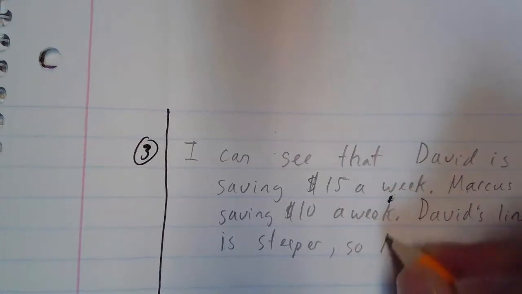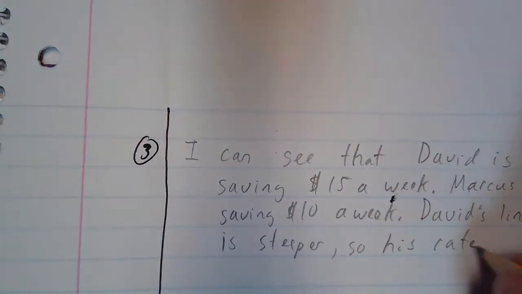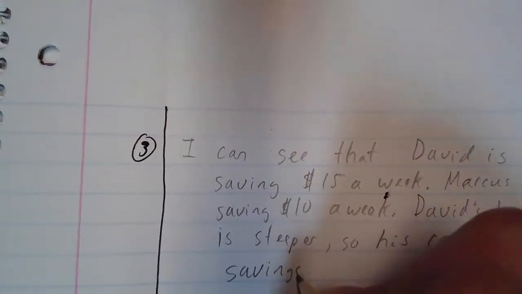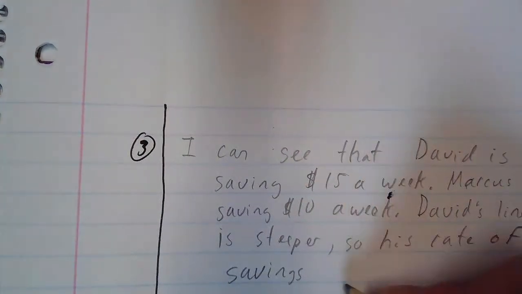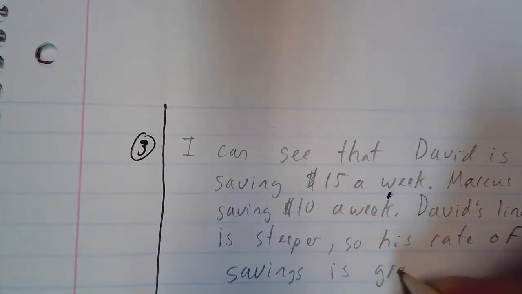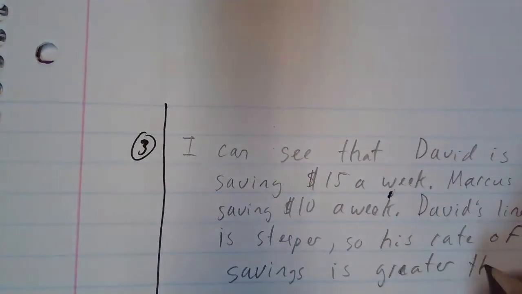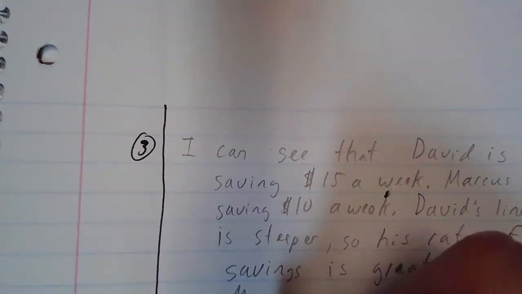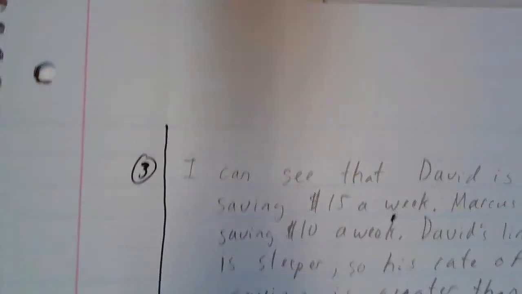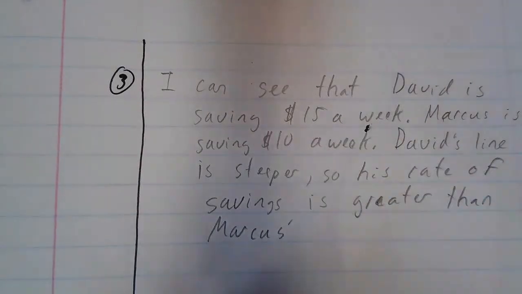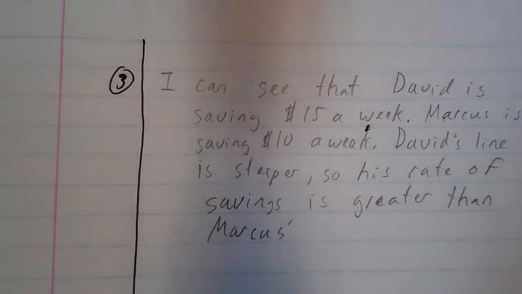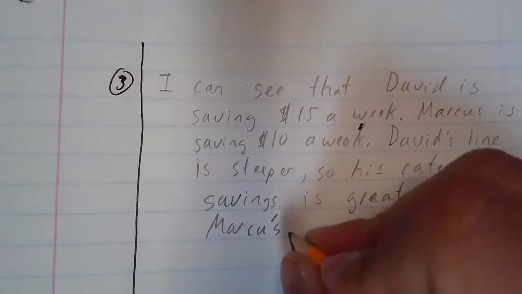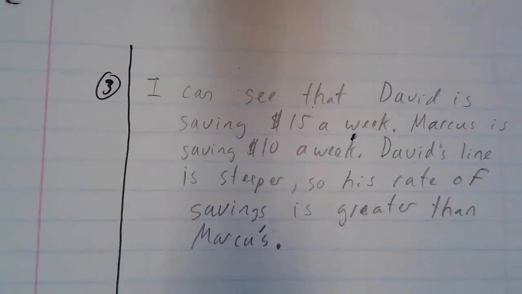So his rate of savings is greater than Marcus's. And actually, the apostrophe should be in front of the S, not behind it. There's only one Marcus.